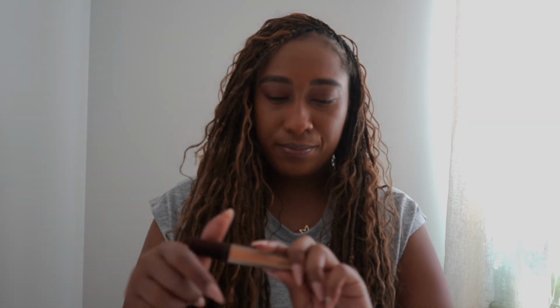This is in the shade Dune Vanish, and I'm going to be using this one today to show y'all, but first, let's swap. Okay, so here up top we have the Shape Tape. This is the Shape Tape Tarte. We have the One Size Beauty, and we have the Hourglass. As you can see, my shade range is always around the same type of shade. We're gonna go in with this last one right here, which is Hourglass.